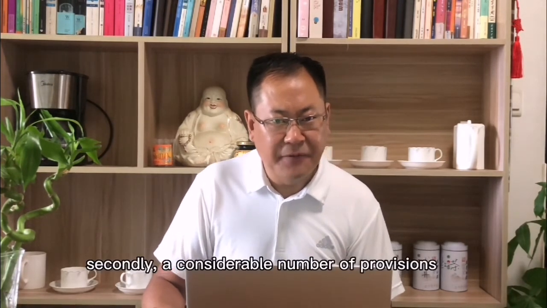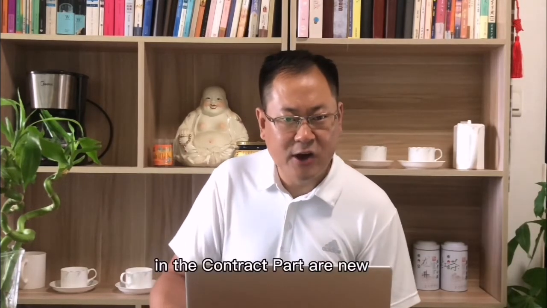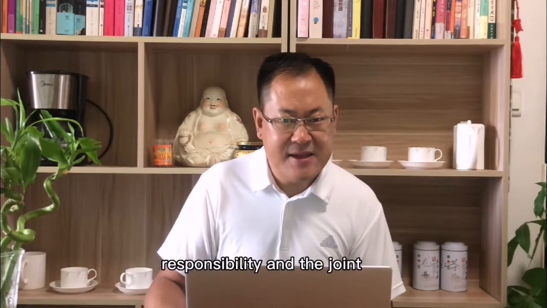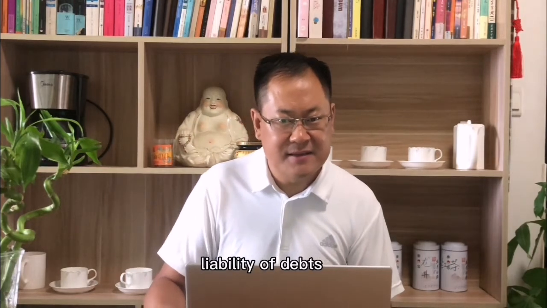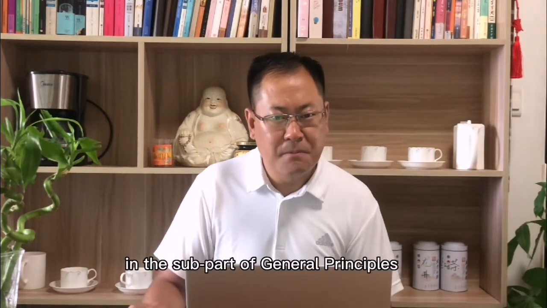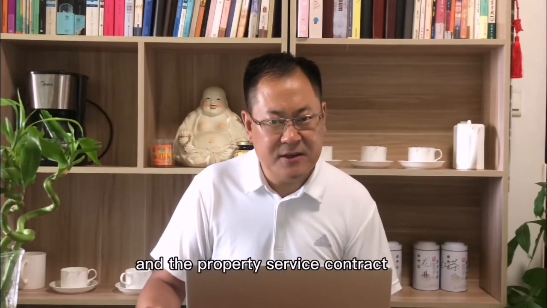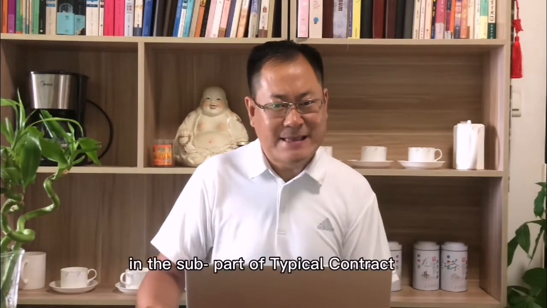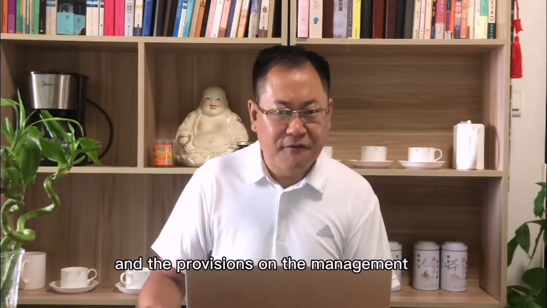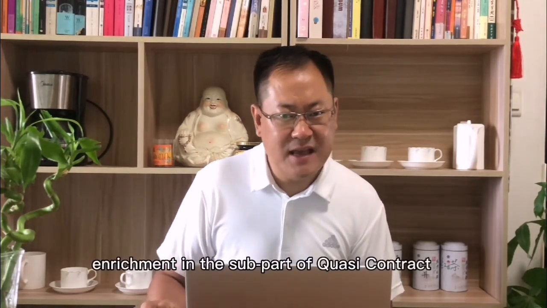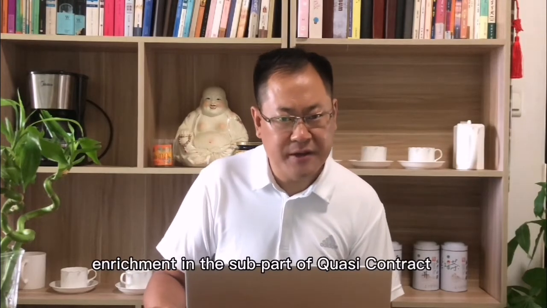Secondly, a considerable number of provisions in the contract part are new, which mainly involves the provisions on the shared responsibility and the joint liability of debts in the subpart of general principles, the provisions on the factoring contract and the property service contract in the subpart of typical contract, and the provisions on management without cause and unjust enrichment in the subpart of quasi-contract.